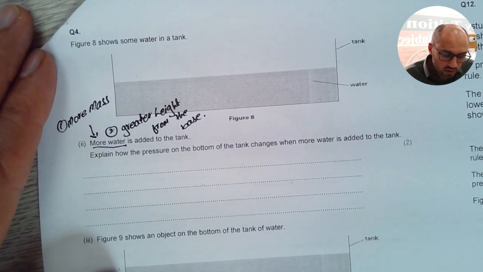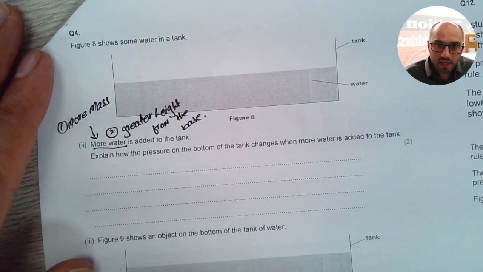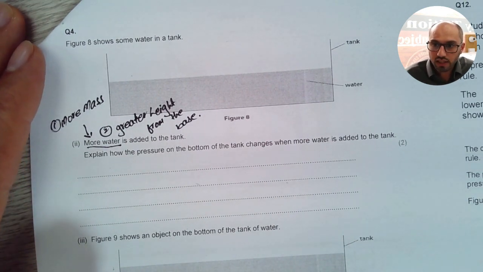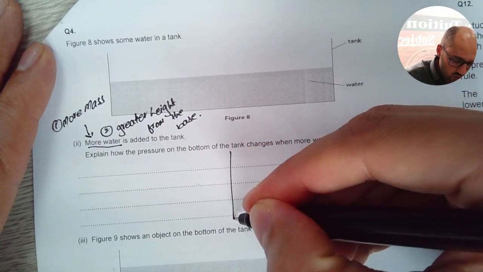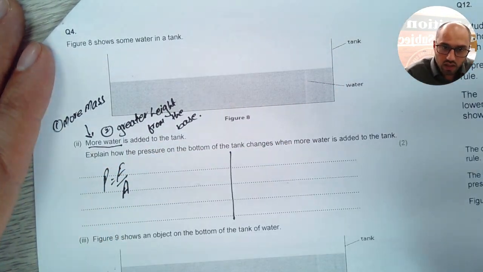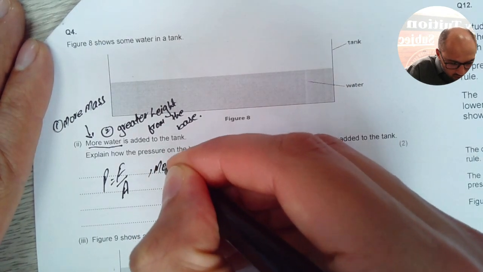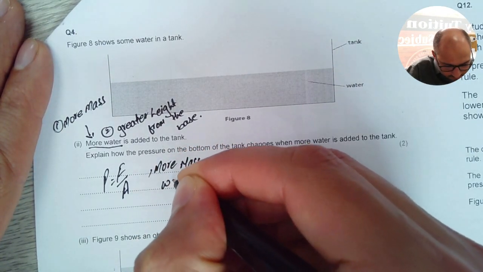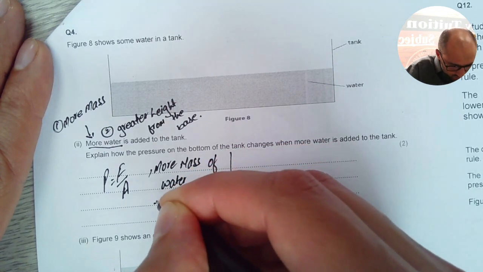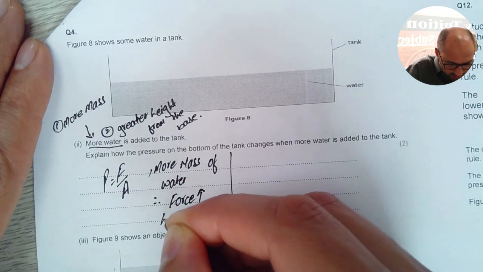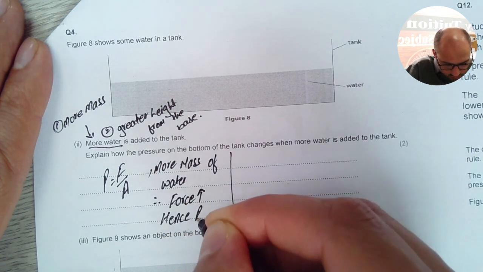Next says explain how the pressure on the bottom of the tank changes when more water is added to the tank. So we can answer it in two ways. We can use the equation P equals force over area. We can say more mass of water, therefore force will increase, hence pressure will increase.